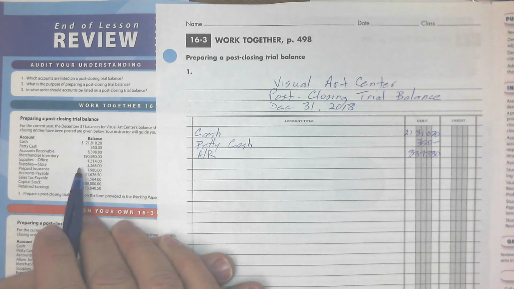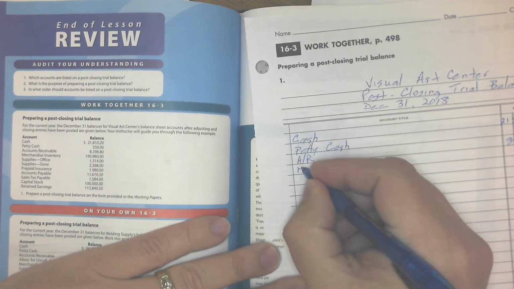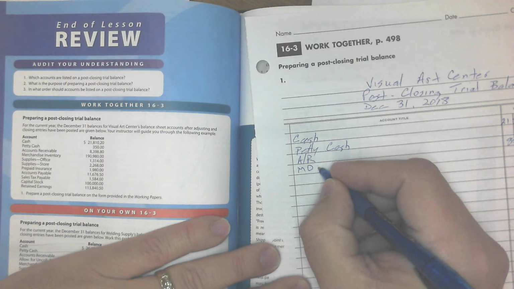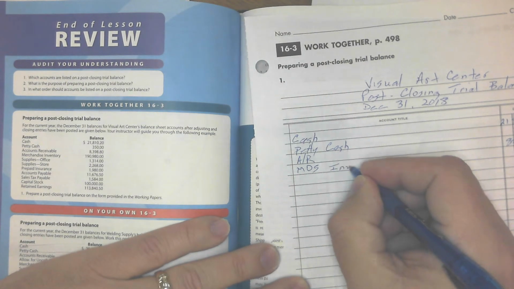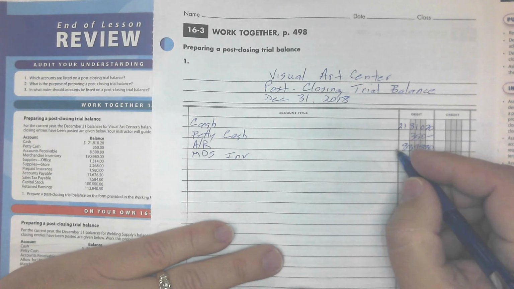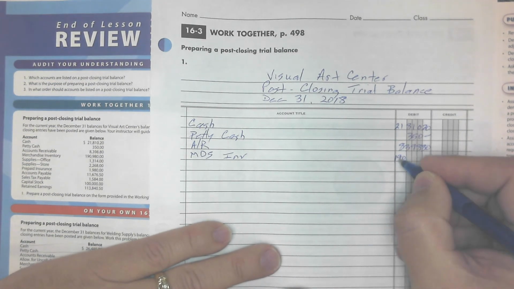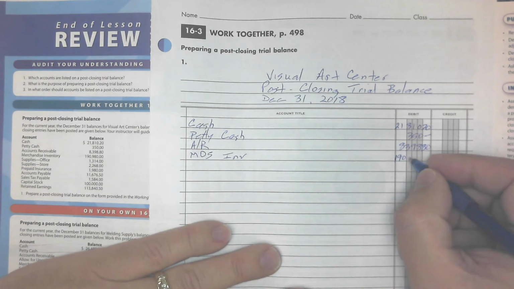Our merchandise inventory, we've got a big number there. I'm going to go ahead and abbreviate that one, then I'll have to write it out. I'm taking the lazy way. 190,980.